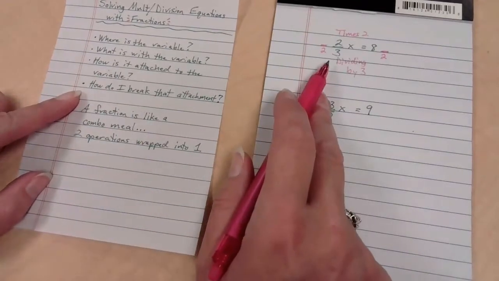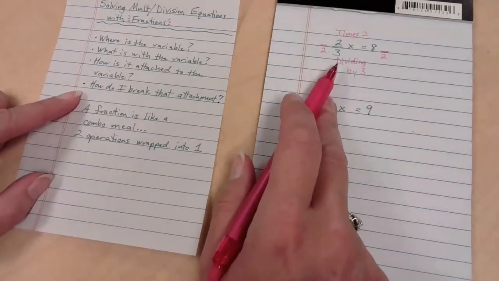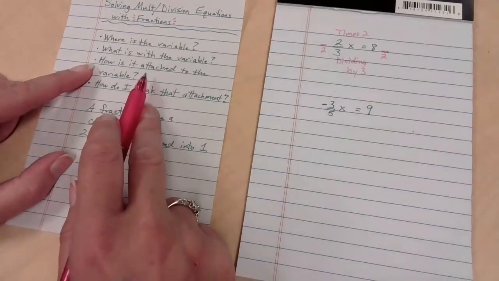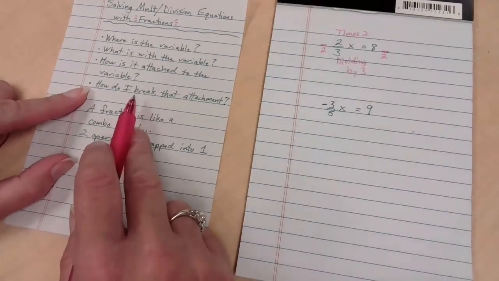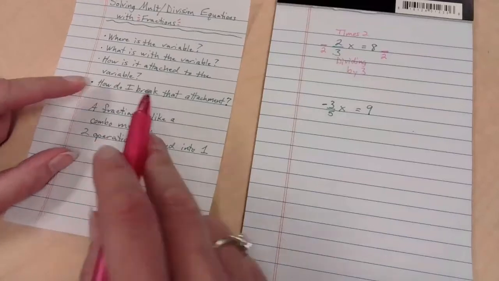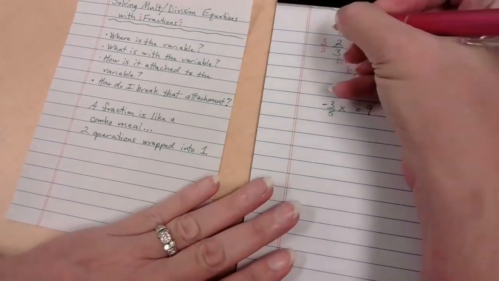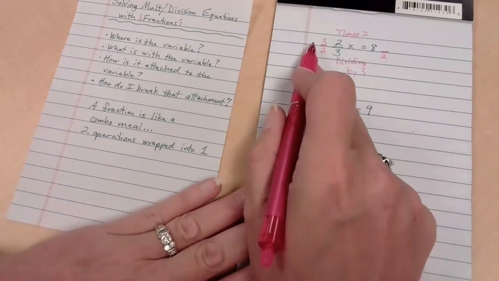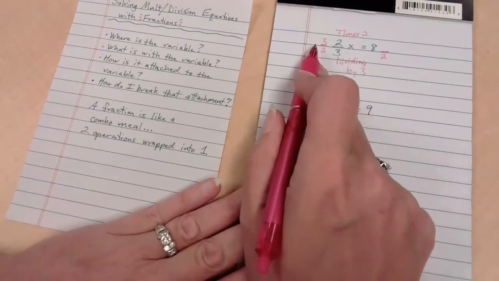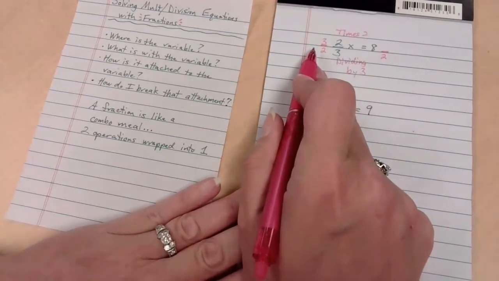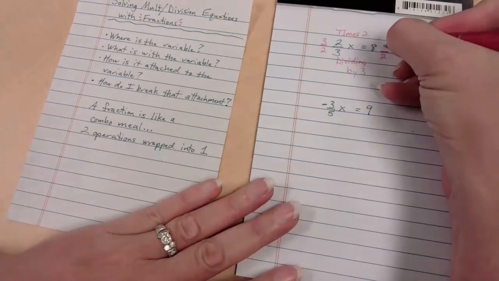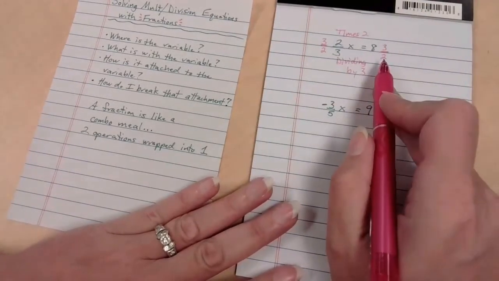Now looking at the 3. If that's dividing by 3, all right, so the attachment is through division. How do I break that? How do I undo division? I do that with multiplication. So this is divided by 3. I am multiplying by 3 to undo the division. If I multiply the left side by 3, I want to multiply the right side by 3 as well.